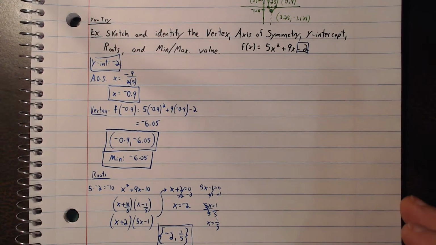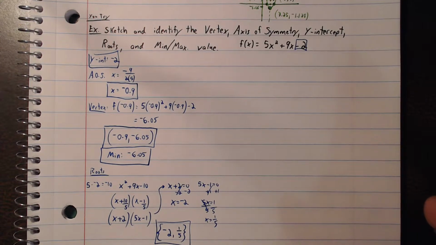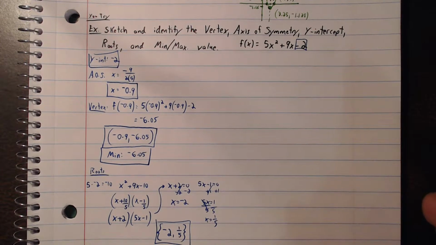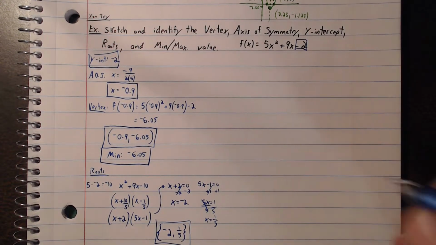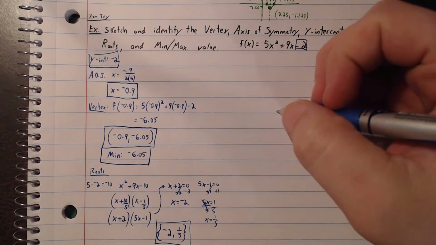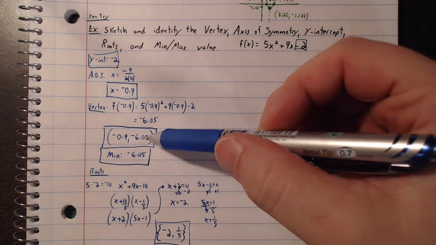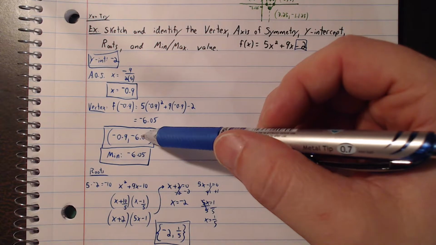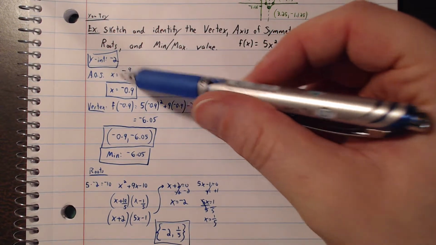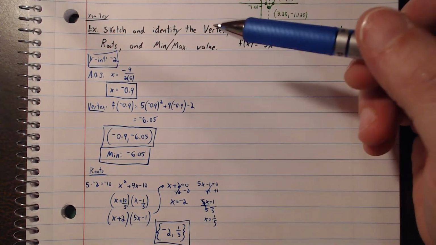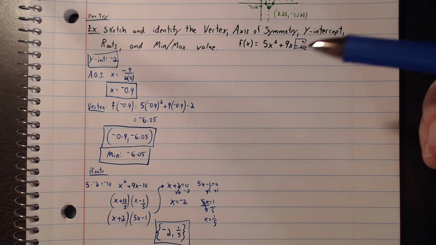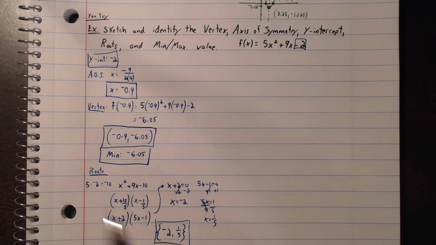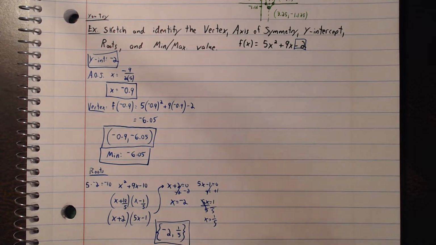Last thing that we need to do now is just sketch this. The last time I sketched this, it came out looking pretty bad. So I'm going to take my time with it this time. Okay. What I'm noticing is my vertex, I have negative 6 is my lowest point. And my y-intercept is at negative 2. So most of this graph is below the x-axis. I have a little bit that's going to be hitting the x-axis. And it's mostly on the negative side, not quite to the positives.